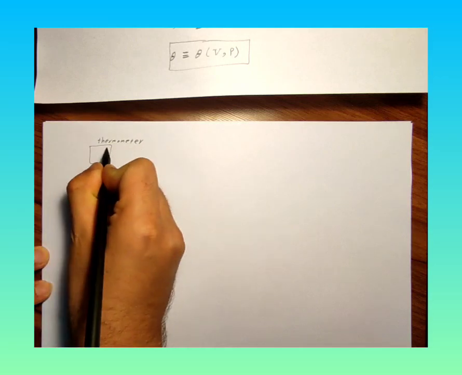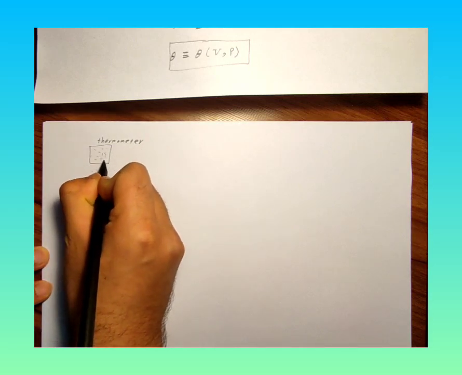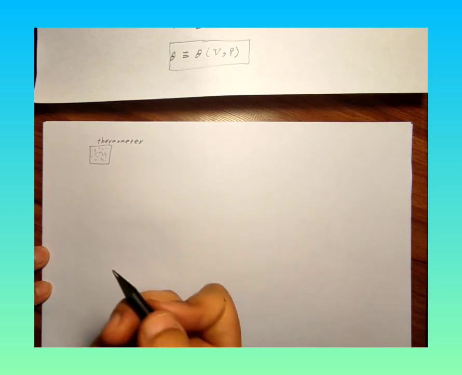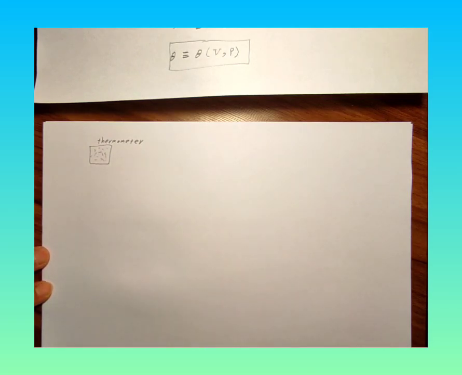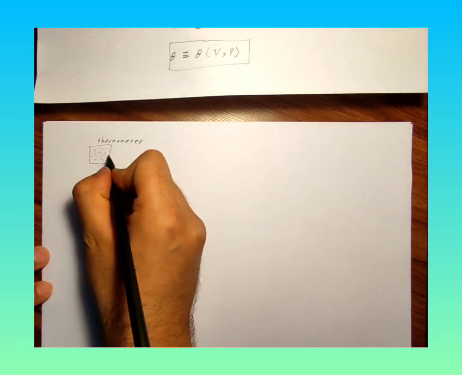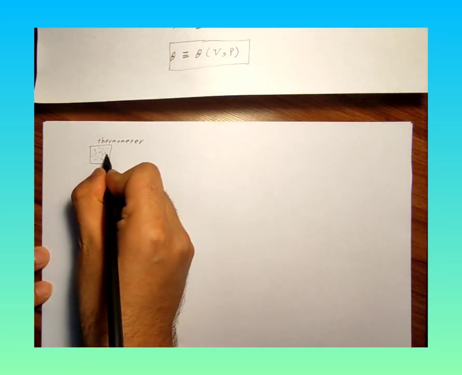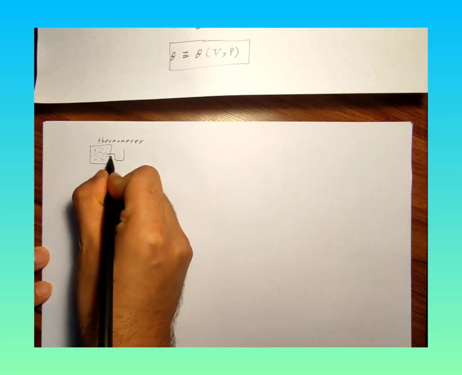Okay, and including a gas, for example, oxygen, nitrogen, or a gas like this, and it can measure its pressure with a method like this.